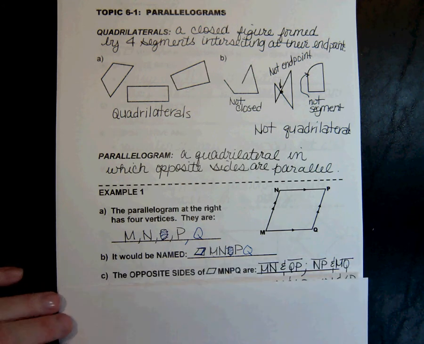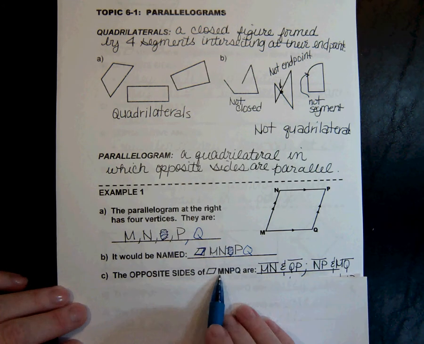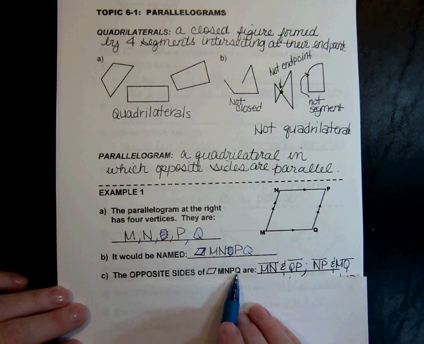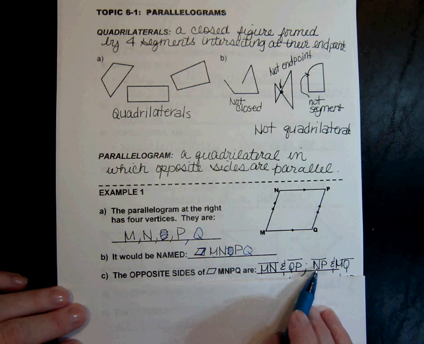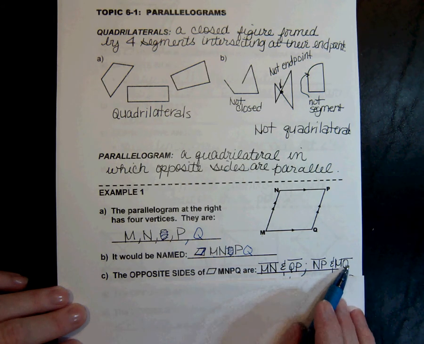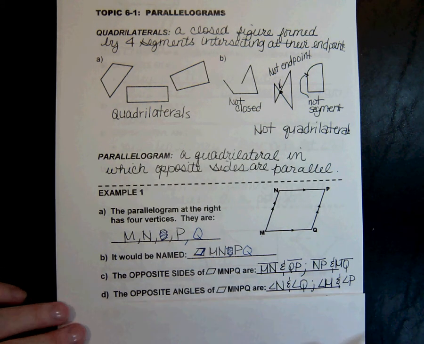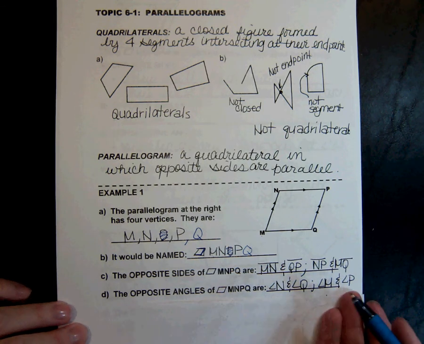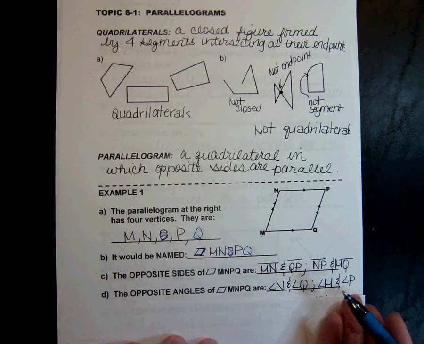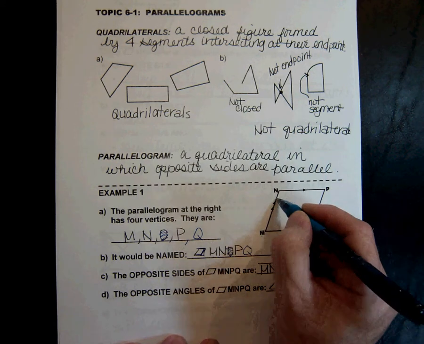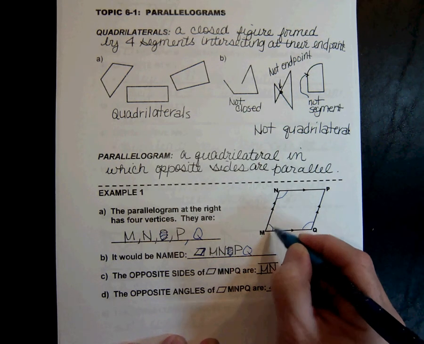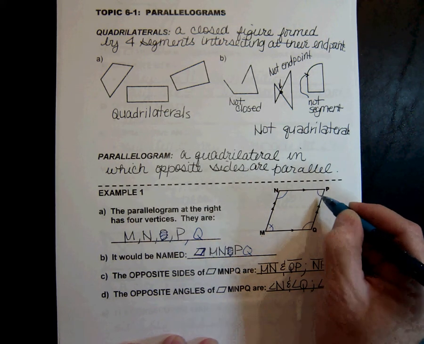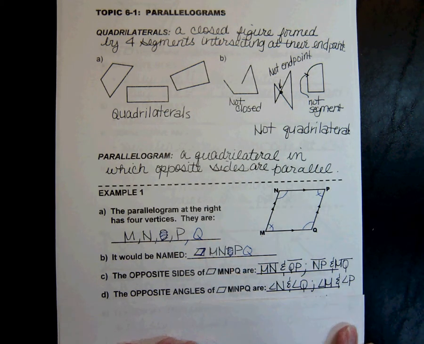The opposite sides of MNPQ are MN and QP, and NP and MQ. The opposite angles you can actually denote equality for with curve marks for M and Q, and a curve mark with either a line through it or 2 lines through it for N and P to show congruency. That's how the markings would show.